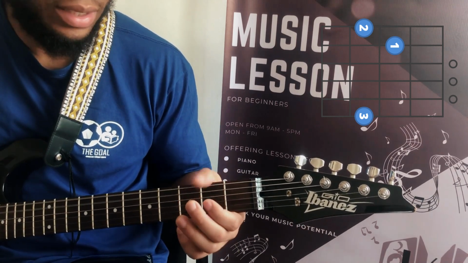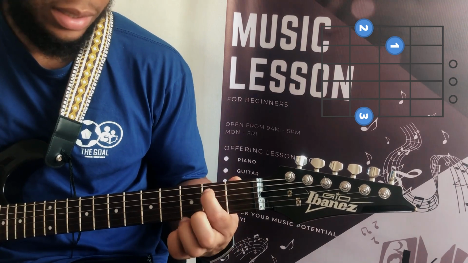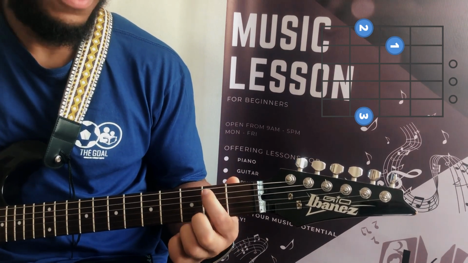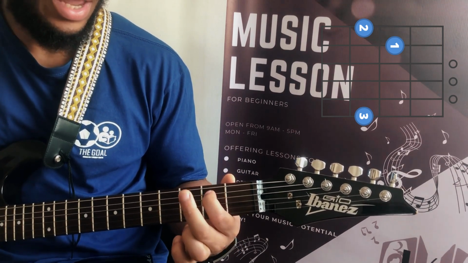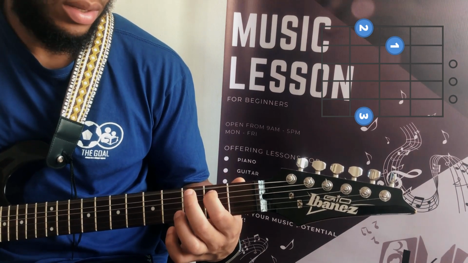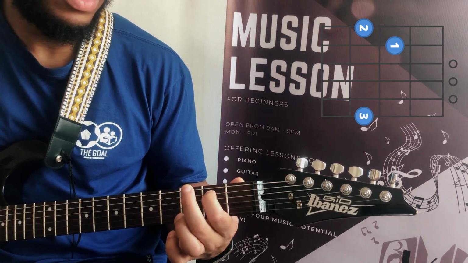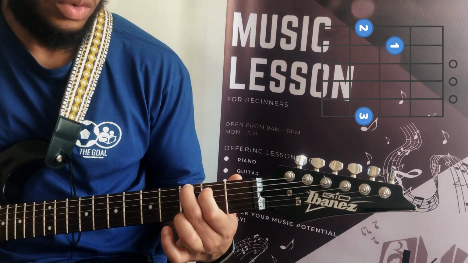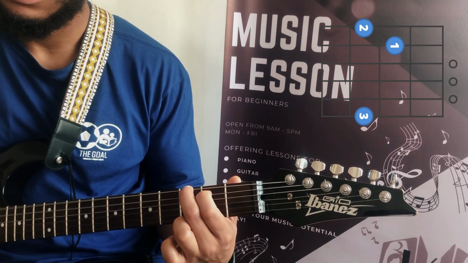Remember, every adult, okay? So the A string, finger number 1 will play there. And then your 6th string, which is your E string, your finger number 2 is going to play there. So far it should be like this, right?